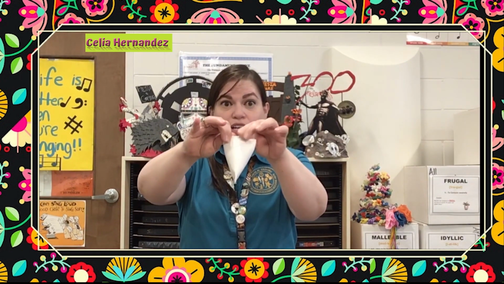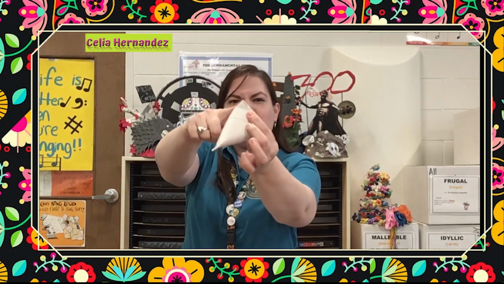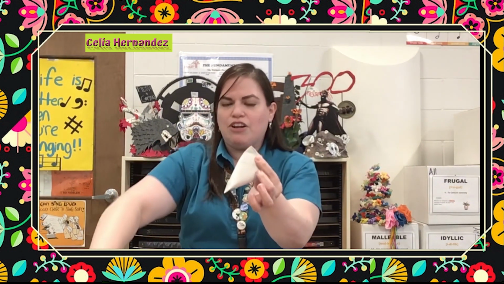And this is where you're going to need your scissors. If you have any tape that sticks out over the edge, we're just going to take the scissors and clip it right off. And then you've got a safe little shaker that you can decorate and you can use for any rhythmic song or music. And that's our shaker.